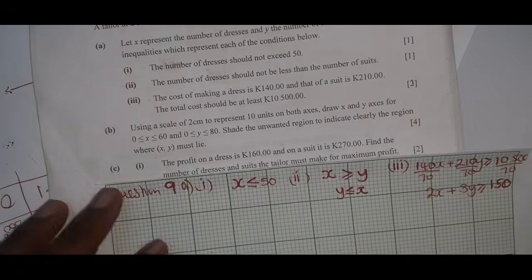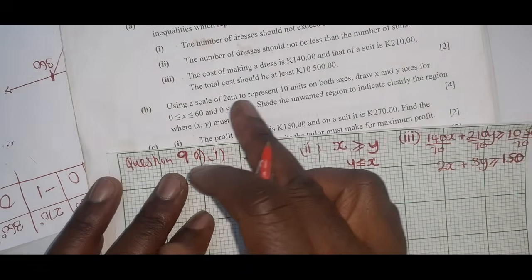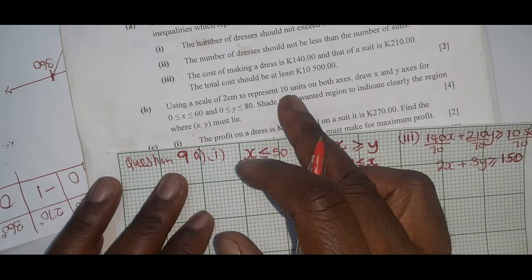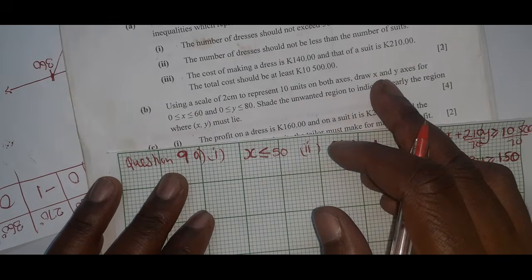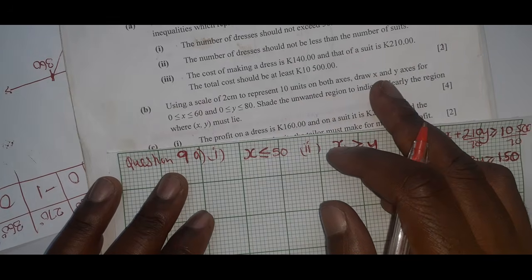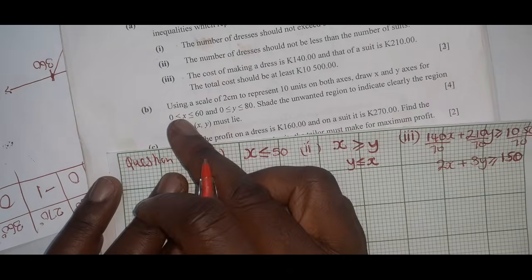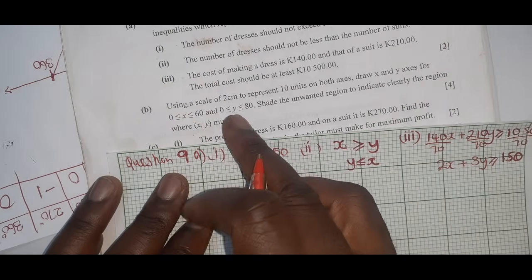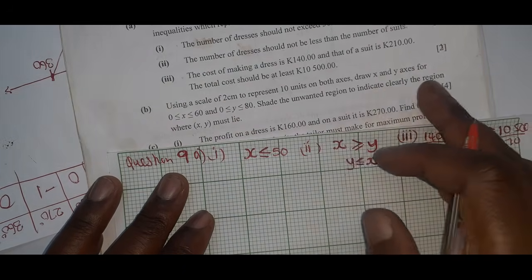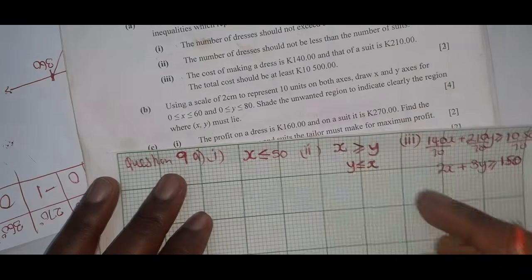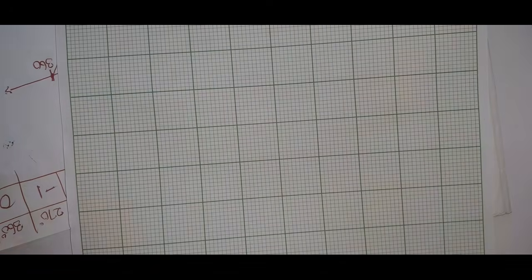Then we come to using a scale of 2 centimeters to represent 10 units on both axes. Draw x and y axes; for x, it should go up to 60, for y up to 80. Shade the unwanted region to indicate clearly the region where x and y must lie. Okay, all right, so let's see C.